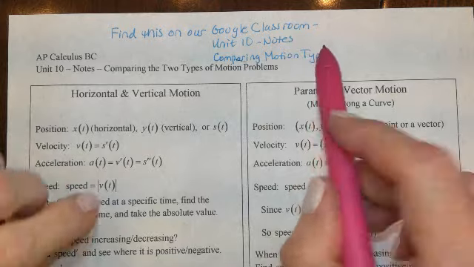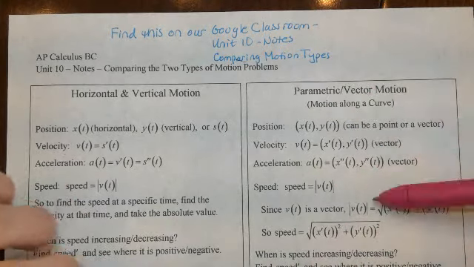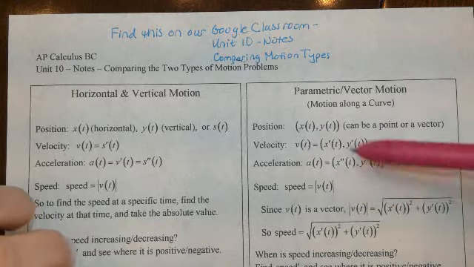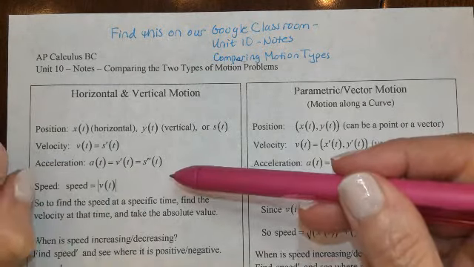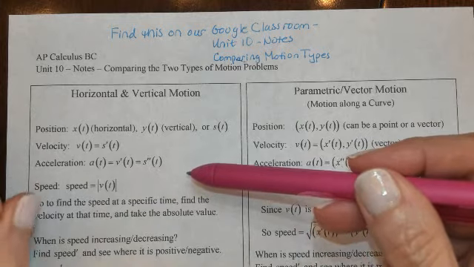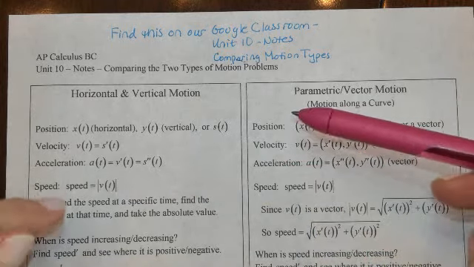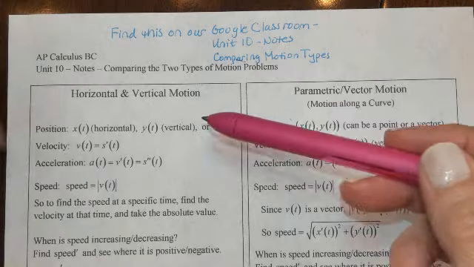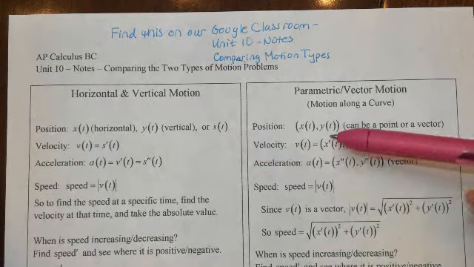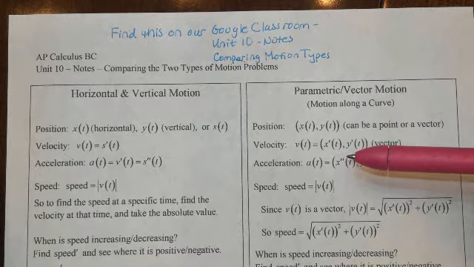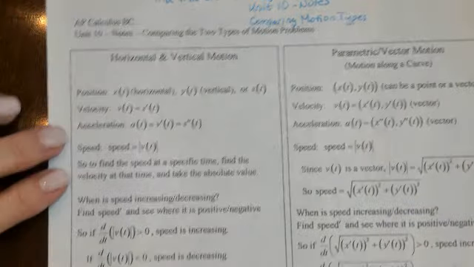So on the 2020 AP exam, as you know, we are not going to have any kind of parametric and vector motion. Usually I focus on that, and I focus very little on horizontal and vertical motion for the AP review. But this year, there is a good chance, I would think, that they will be asking you some questions about horizontal and vertical motion, since they're not going to be asking you any questions on parametric and vector motion. So let's go over this. We're going to spend a little time on this.